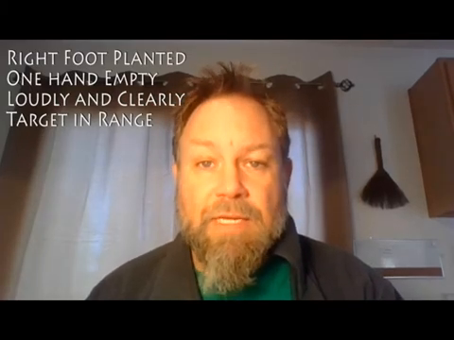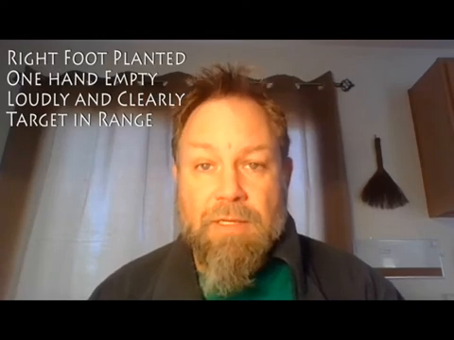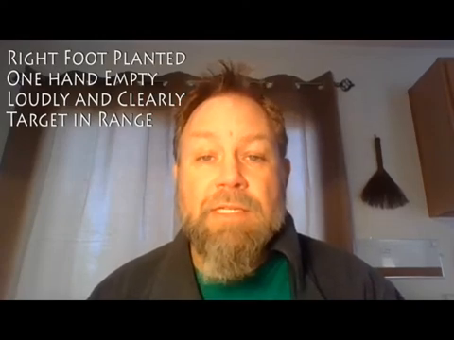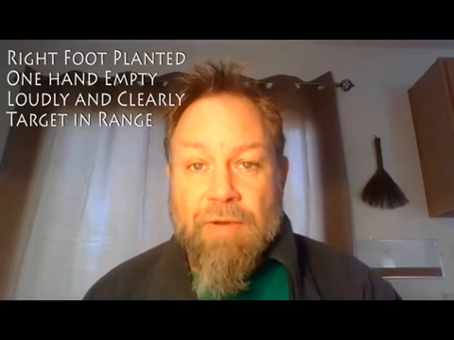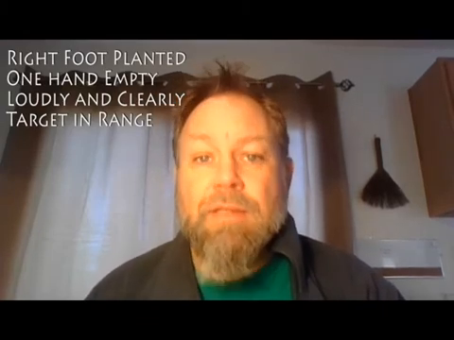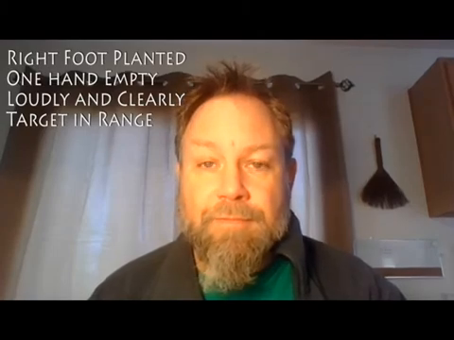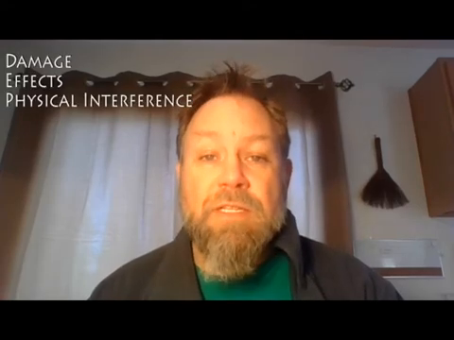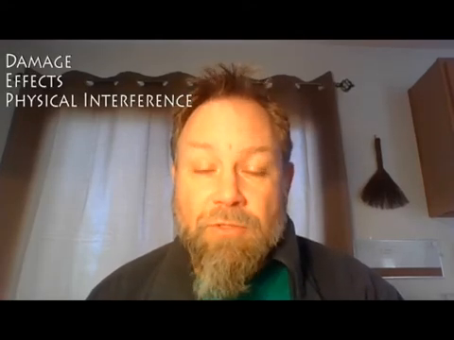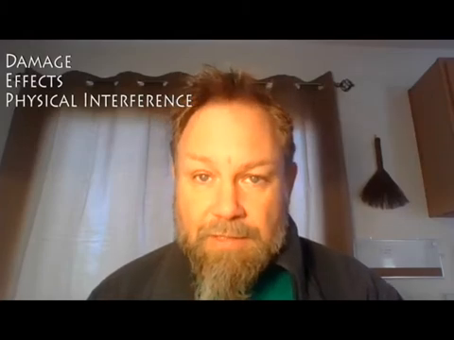When you complete your incantation, the material component you're casting on has to be in hand, or if you're casting a touch spell, the target of the spell has to be within range. If they aren't in range at the time that the incantation ends, then the spell won't go off. Also, if you are hit by damage or an effect or anything that physically stops you from casting, that will also disturb the spell and you won't be able to complete.